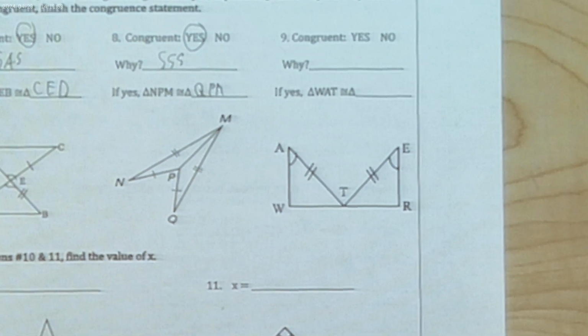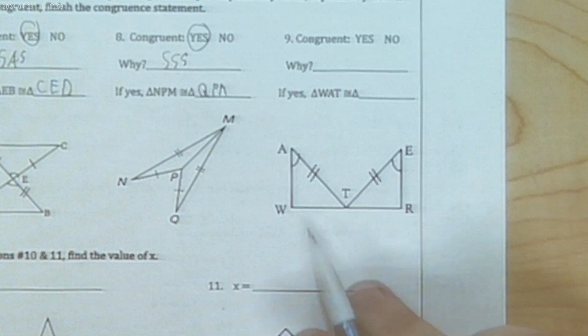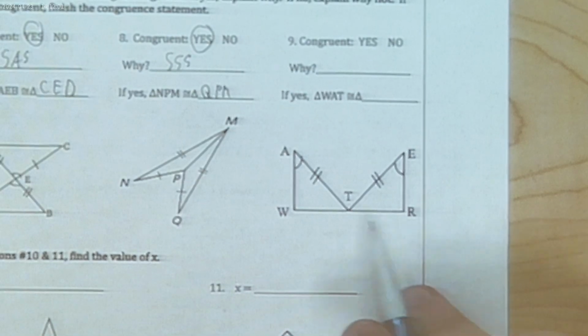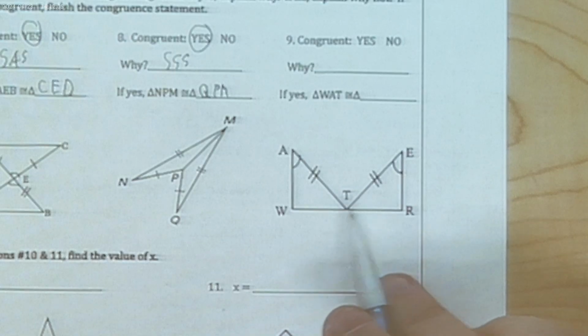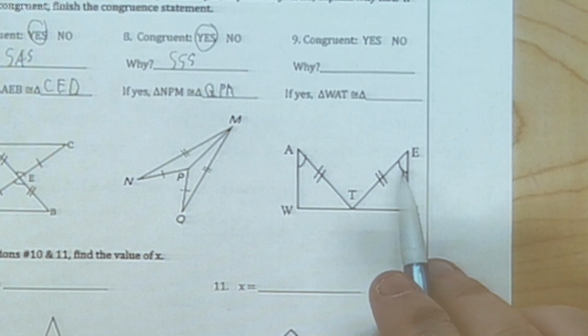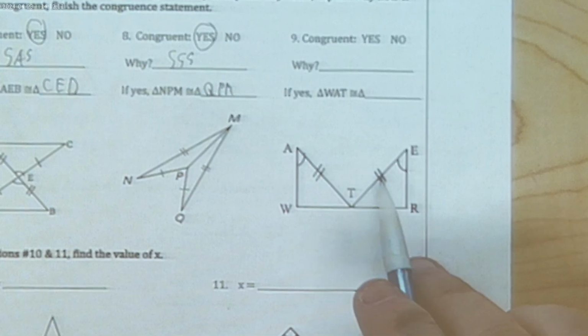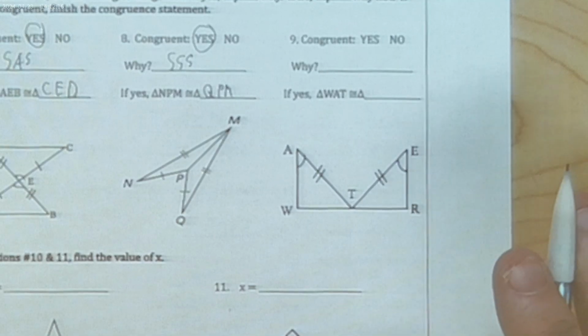They're not shy about putting congruent angles where congruent angles should be. So basically, W could be anything, R could be anything, T could be anything, and if T could be anything, then these two angles could be anything. So the only thing that we know is that angle A equals angle E, and then AT equals ET. That's all we know. We don't know anything else.